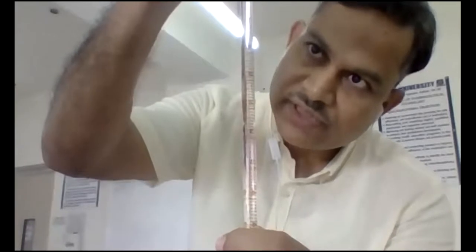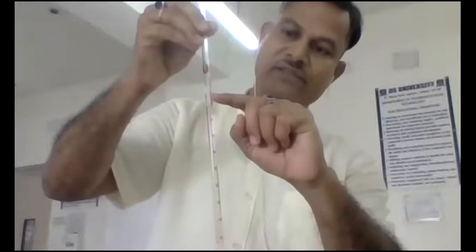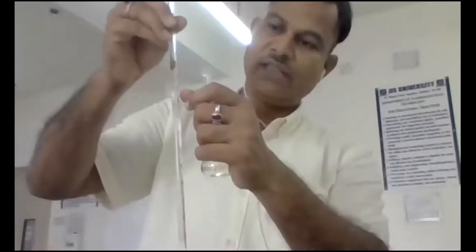I am just stopping at the 0.5 marking. I don't know whether you can see it or not. So this is 0 to 0.5 I have taken. Again I will draw more liquid and adjust at 0. Then in the next volumetric flask I have to take from 0 to 1 ml.